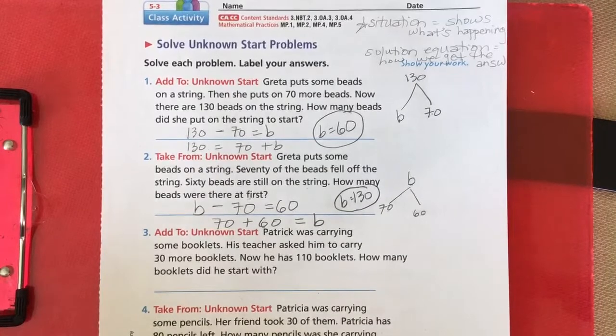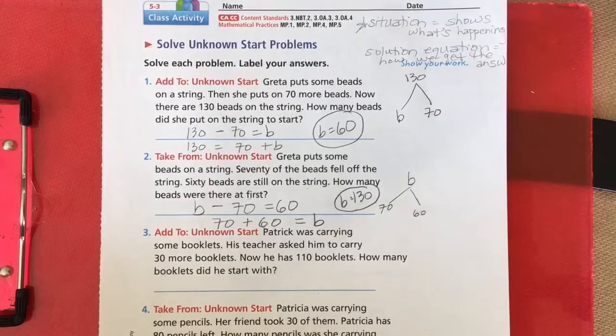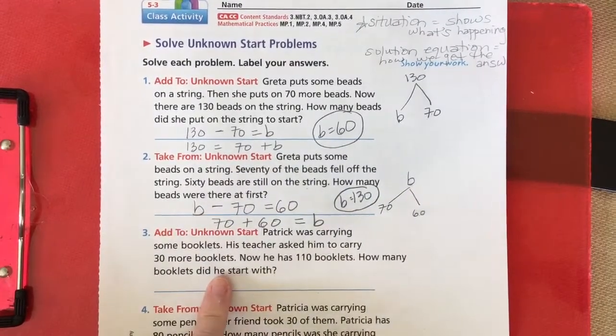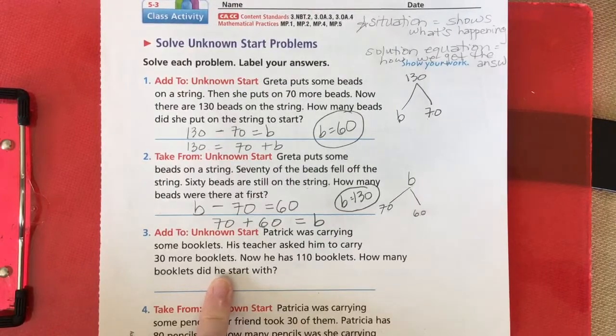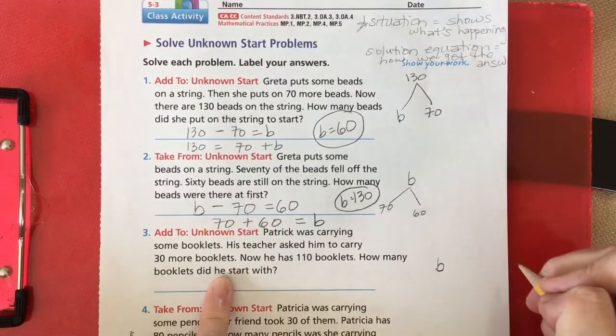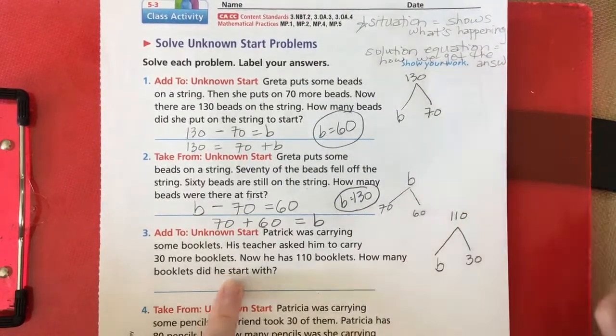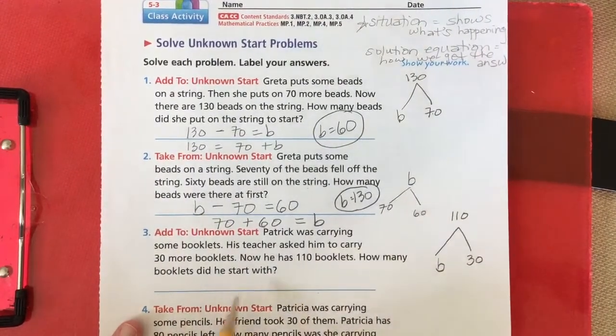Patrick was carrying some booklets. We don't know how many booklets. A booklet, boys and girls, is kind of like your writing response notebook. It's like a journal, okay? Or a notebook. So he was carrying some booklets. His teacher asked him to carry 30 more. So he had some booklets, and his teacher asked him to carry 30 more. Now he has 110. So here's our total. She asked him to carry 30 more. How many books did he start with?